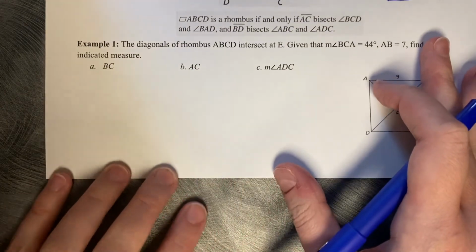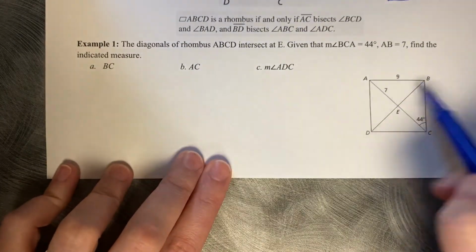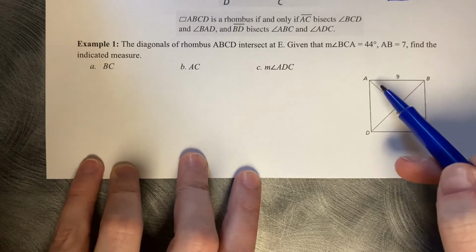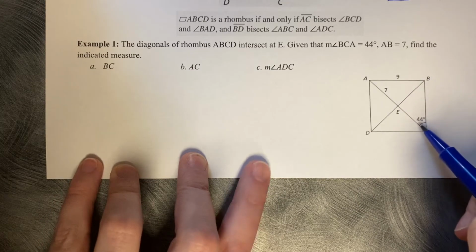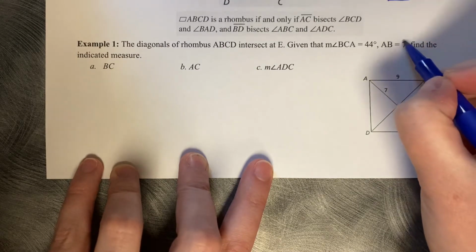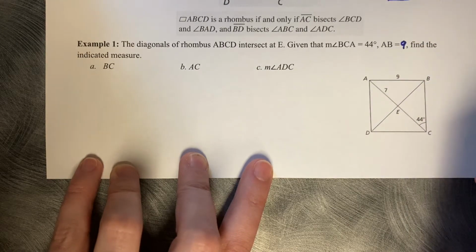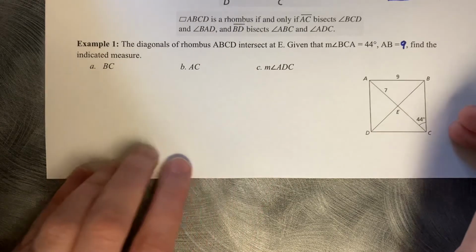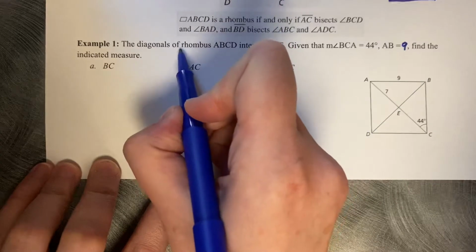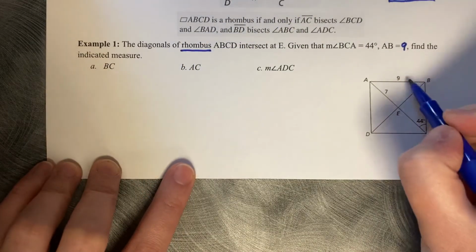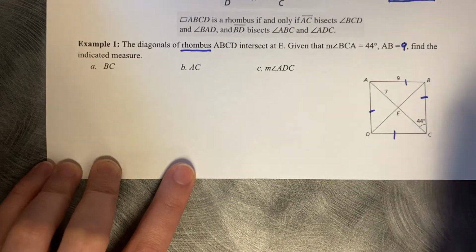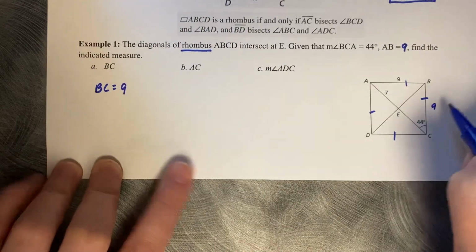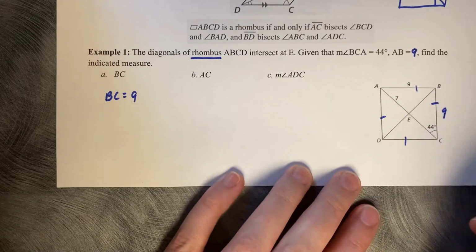All right, let's take a look. It says the diagonals of a rhombus ABCD intersect at E, given that angle BCA is 44 degrees, and AB is supposed to be 9. I'm so sorry, that's a typo. AB is supposed to be 9. Find the indicated measure. So if AB is 9 and this is a rhombus, all the sides of a rhombus are equal, like a square. So that means that BC is also 9. That side length is also 9.